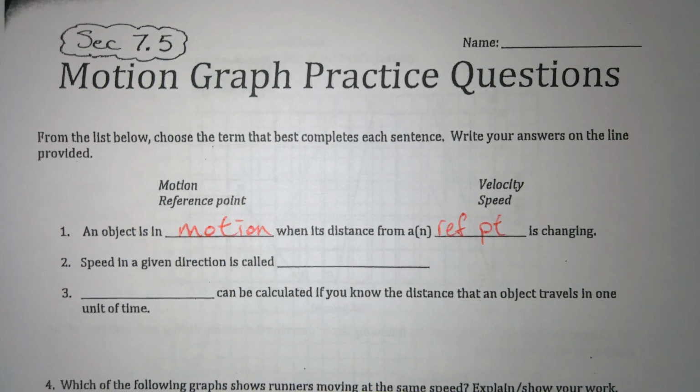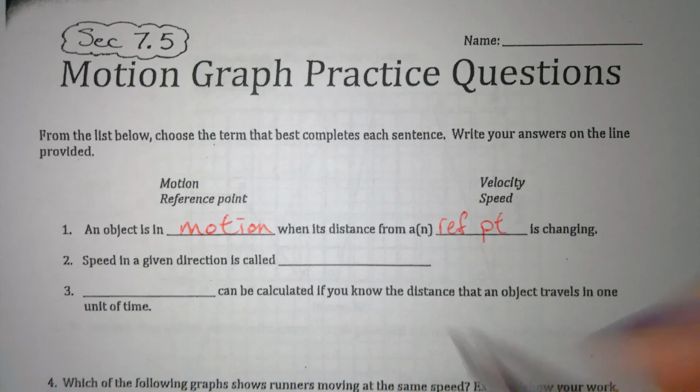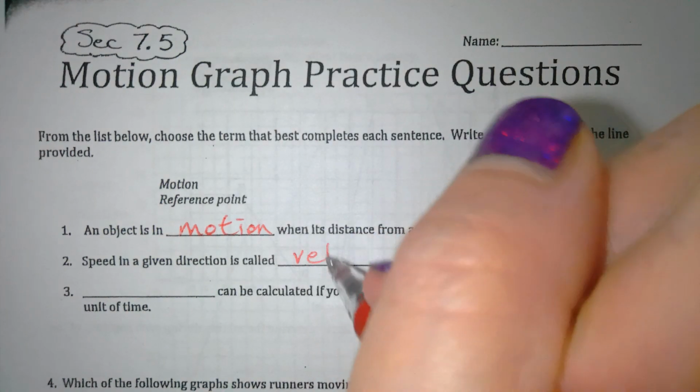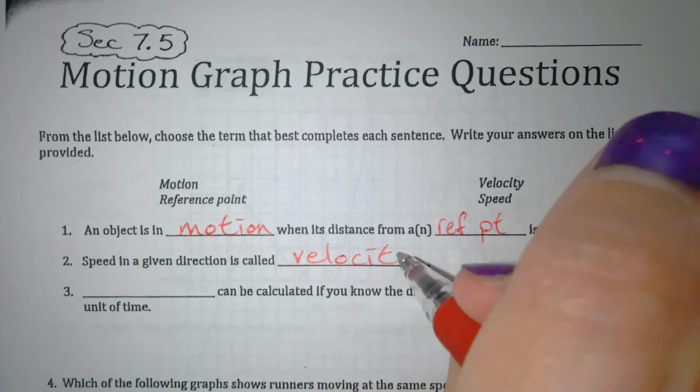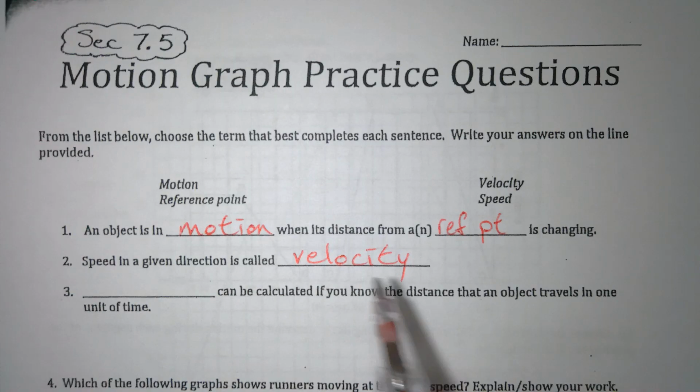Reference point is changing. Speed with a given direction is called velocity. Right. You learned this in science class. So the only difference between speed and velocity is that with velocity you include direction as well.